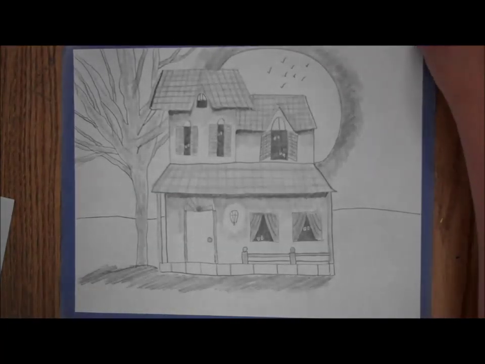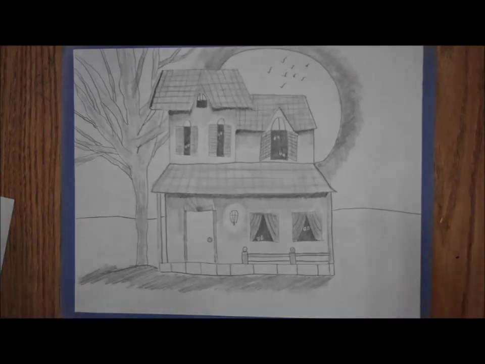Video, I'm going to show you how to draw a spooky house. It'll look like this when you're finished. It's going to be a two-parter, so I'm going to show you part one, just drawing the lines, and then part two will be the shading. Okay?